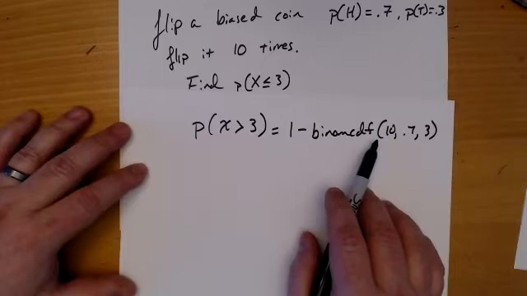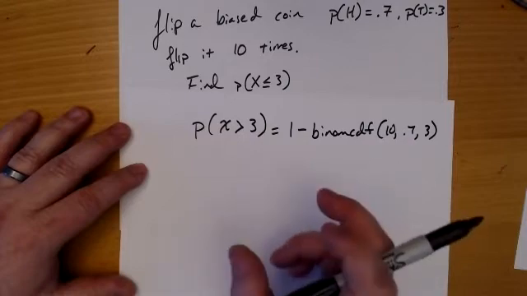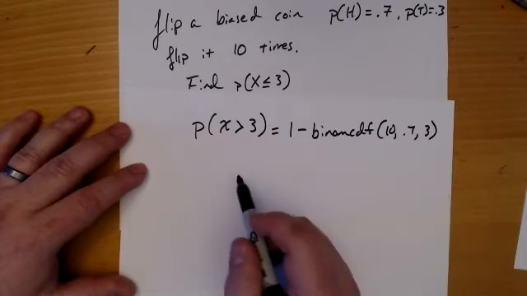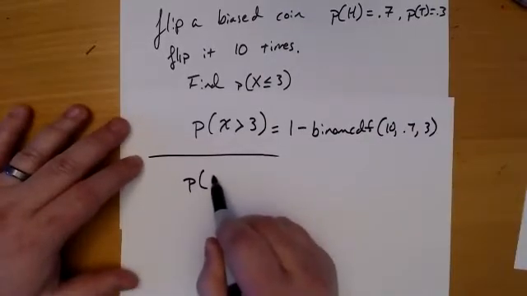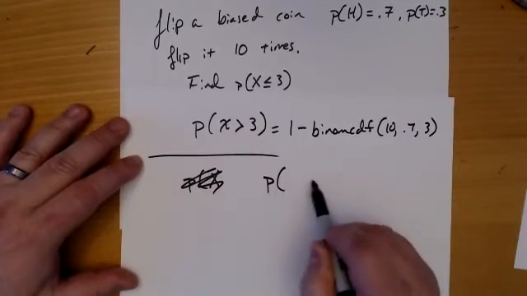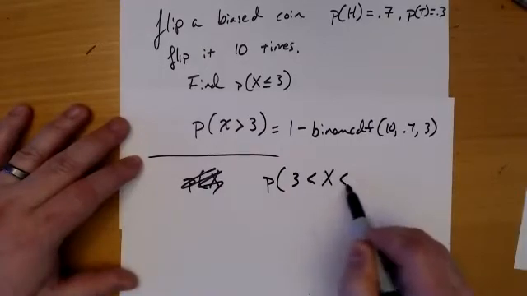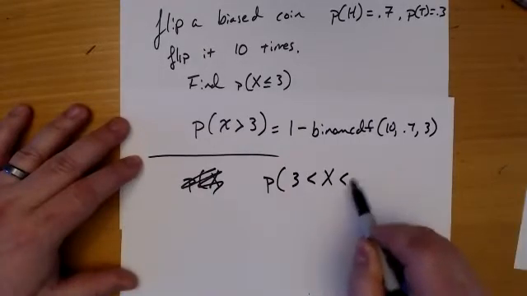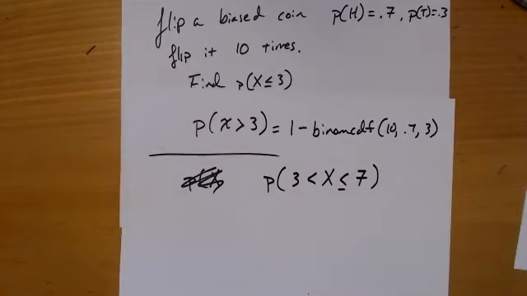Now, dealing with intervals is sometimes a drag. Let's say we wanted the probability of X between 4 and 7, for example. You would do this in 2 pieces.